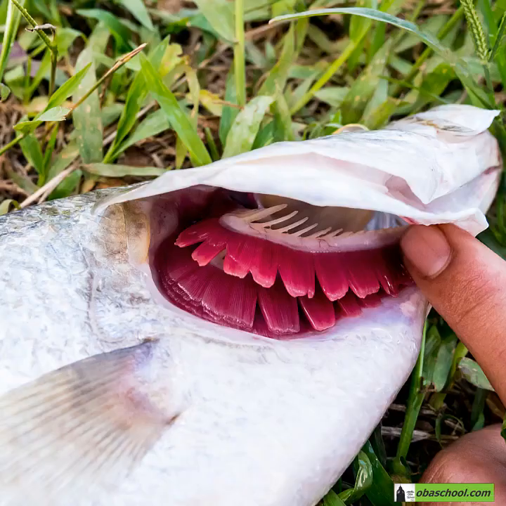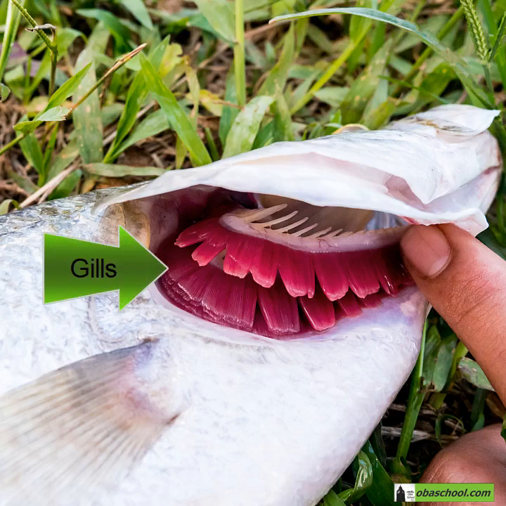Now in fish, they need to exchange oxygen and carbon dioxide between their blood and the water in which they swim. This happens across organs called gills, which are made up of stacks of thin filaments, each with a rich blood supply and a high surface area.